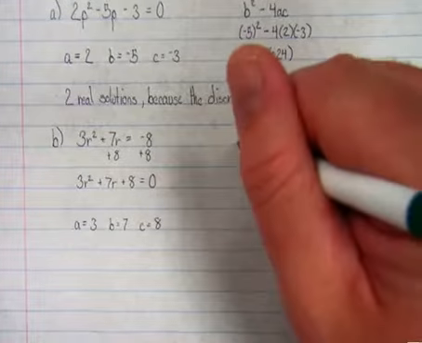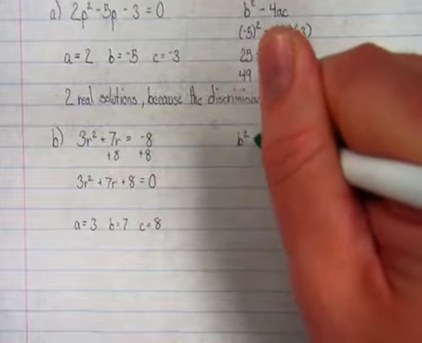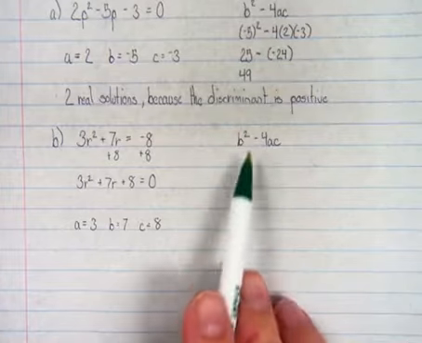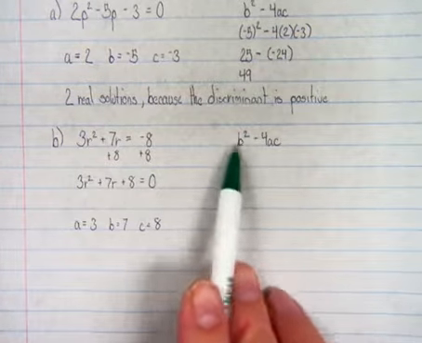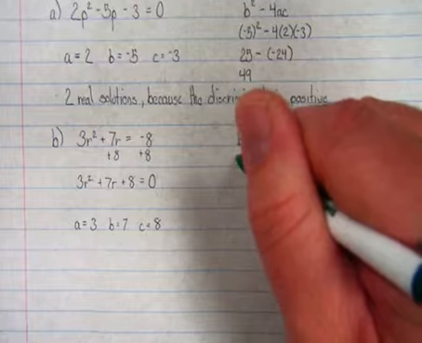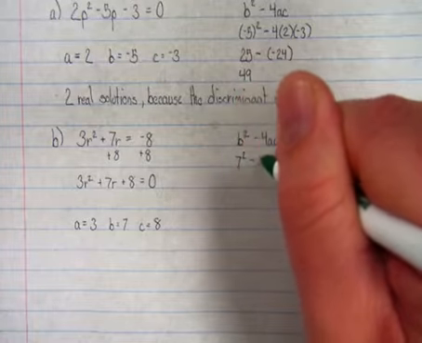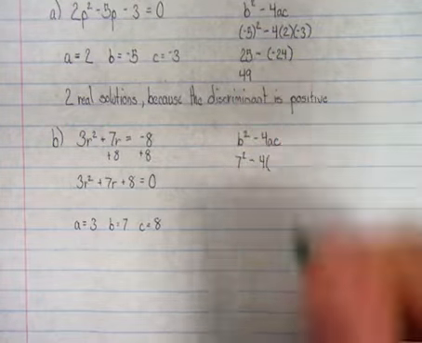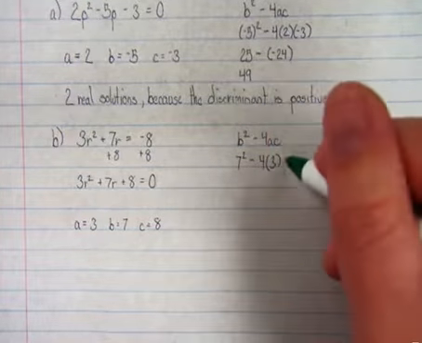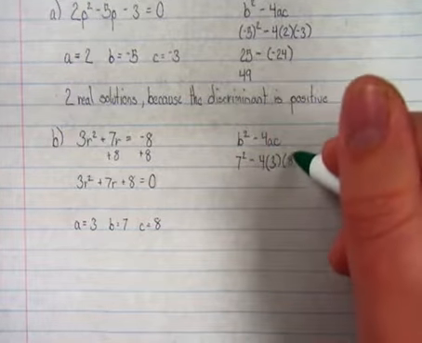Now I want to know what the discriminant is. The discriminant, b squared minus 4ac. Notice that I'm writing that down every time. That'll help me memorize this and allow me to work these problems faster. B is going to be 7, so I need to do 7 squared minus 4 times a, which is 3, times c, which is 8.